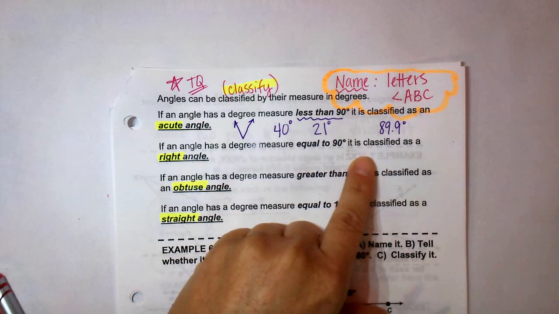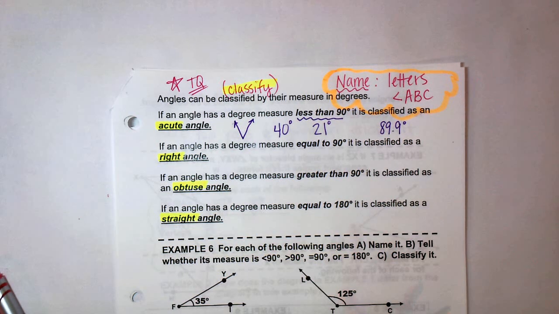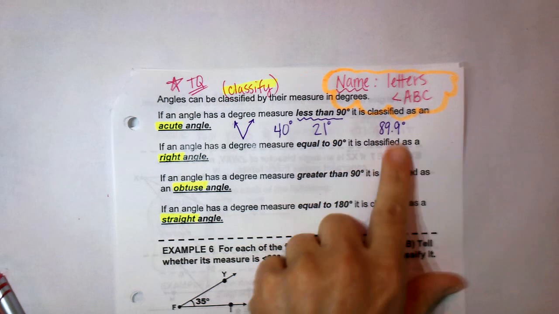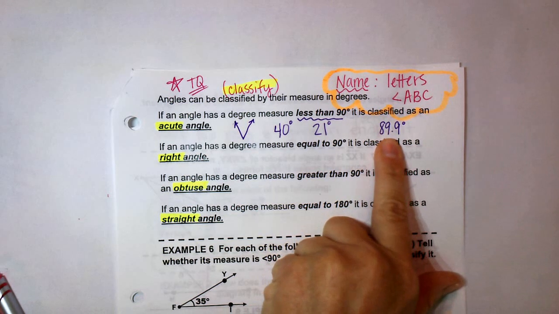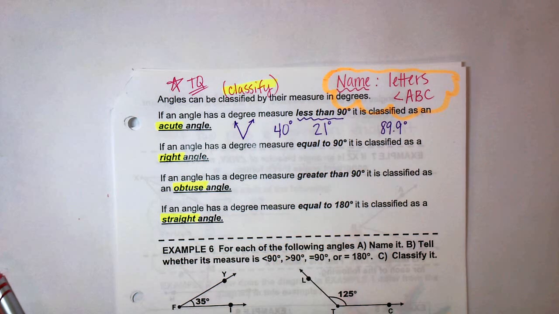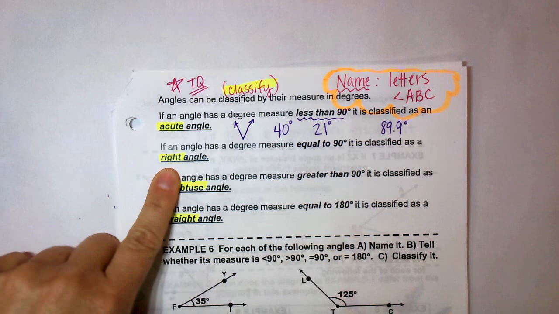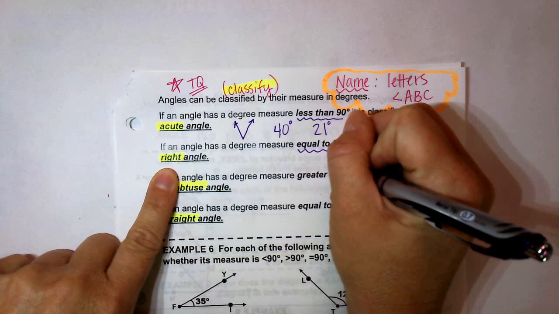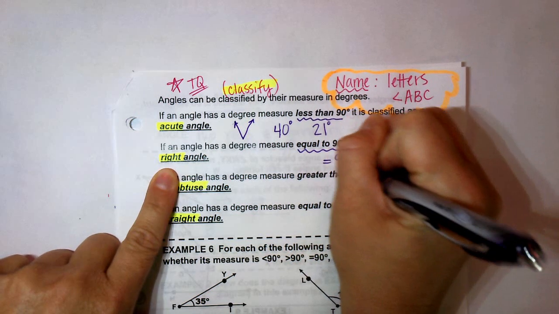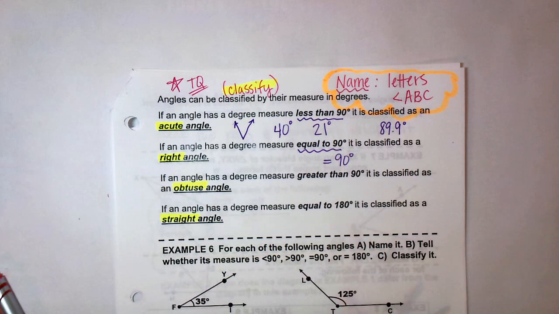89.9. Is that an acute angle? Are you sure? It's like 0.1. Yeah, but it's still less. So 89.9 is still classified as an acute angle. Good. What about right angles? Can they be anything other than 90 degrees? No, they have to equal 90.